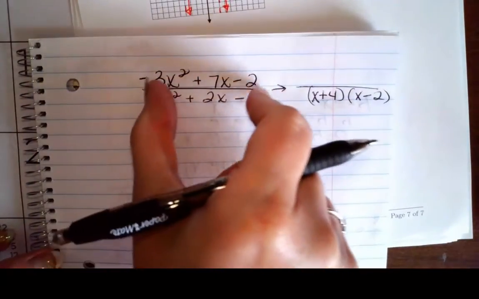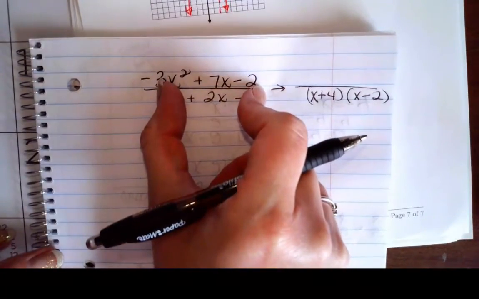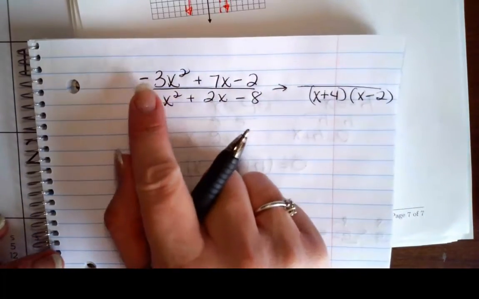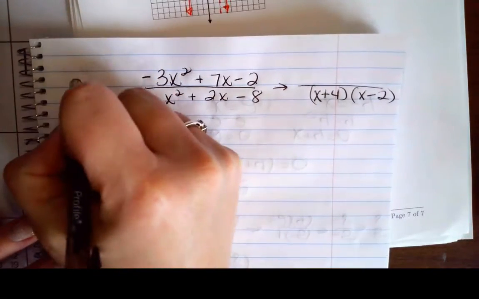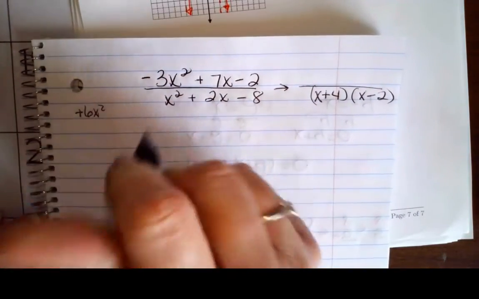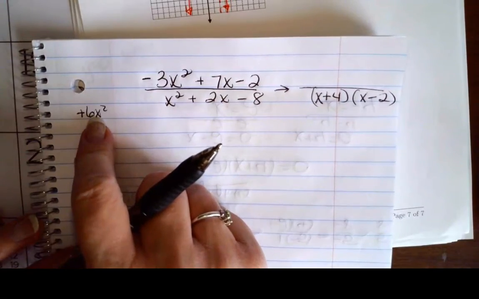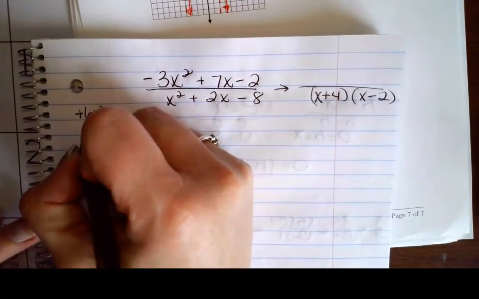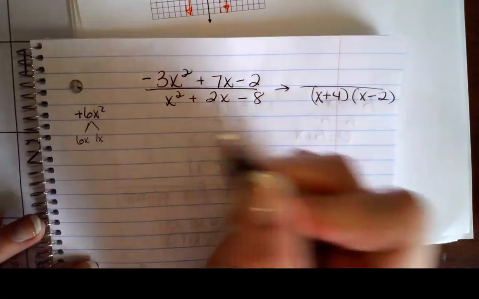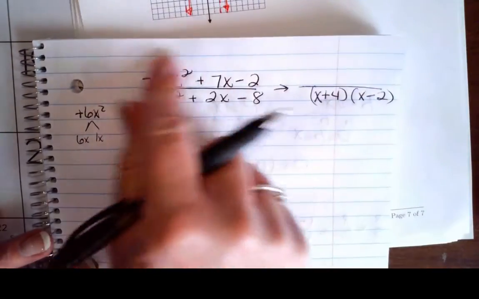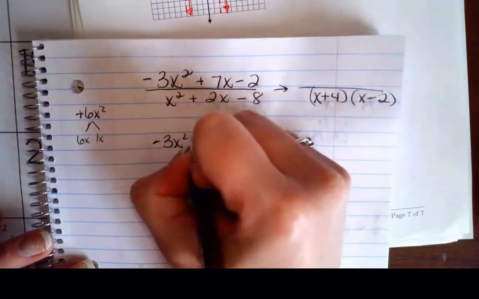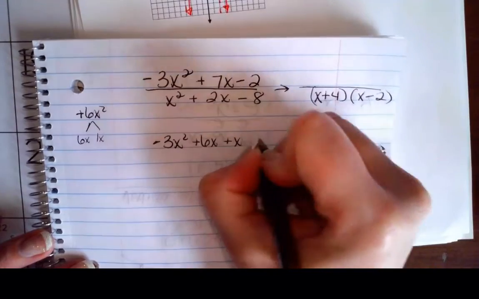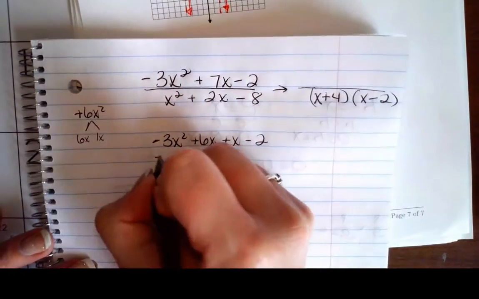For my numerator, I'm going to have to use the AC method. After making sure that I've done this correctly, I have a -3x squared times a -2, so that gives me a positive 6x squared. So I need two numbers that multiply to 6x squared and add up to 7x. So it's going to be a 6x and a 1x. When I go to factor this, I'll have -3x squared, a positive 6x, a positive 1x, minus 2.